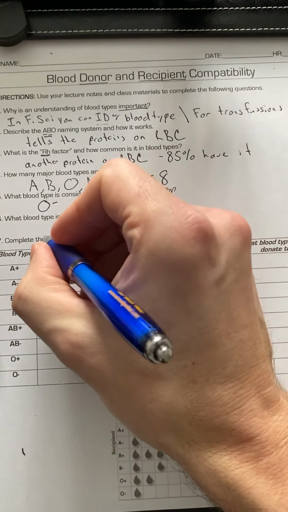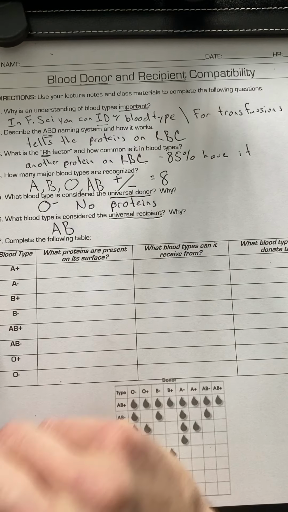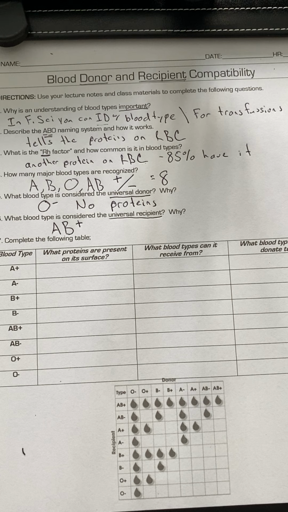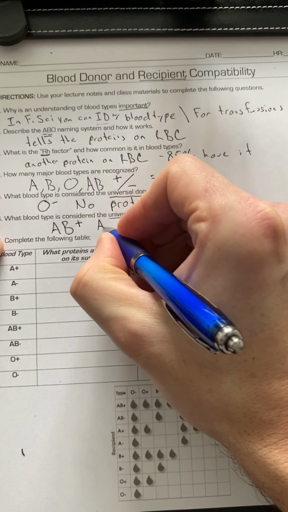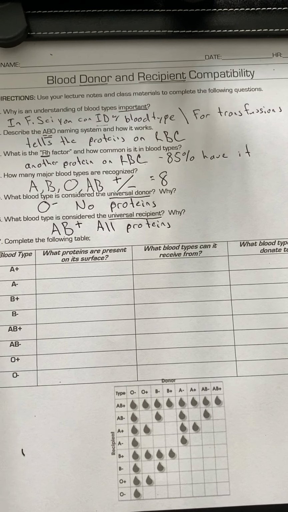So that means they're going to have to be used to the A protein, the B protein, and the RH factor. So with that being said, AB positive is going to be the universal recipient. Why? All proteins.